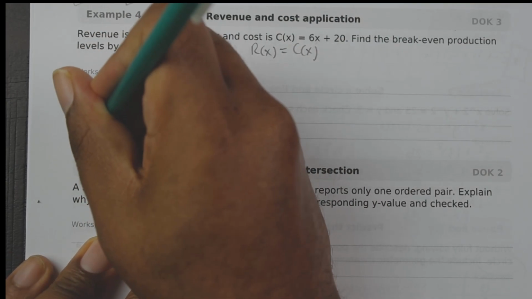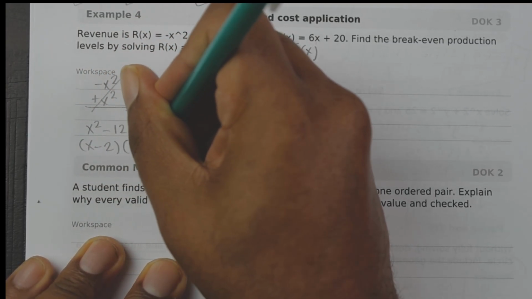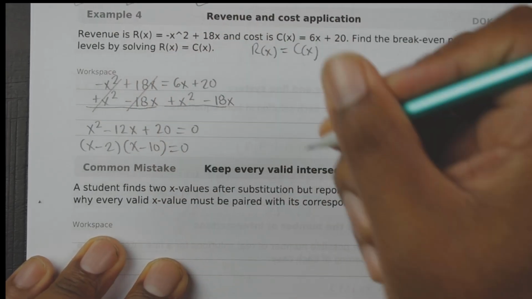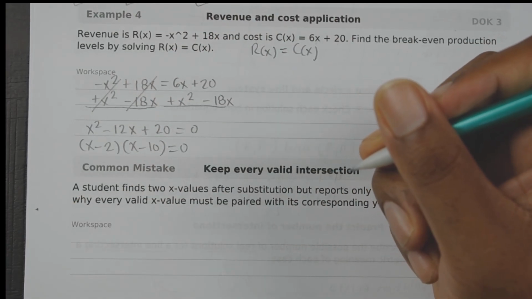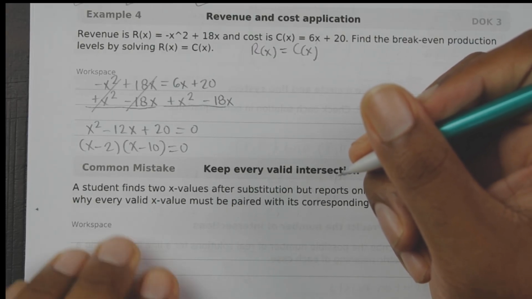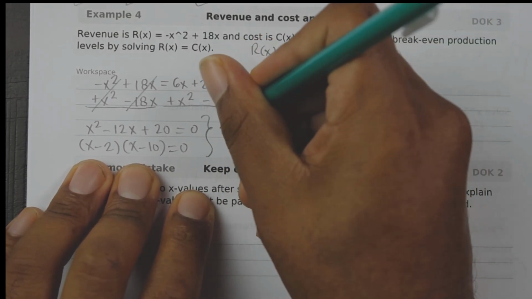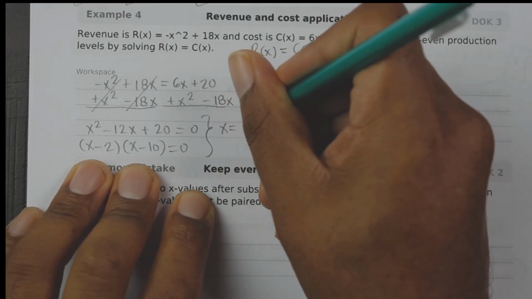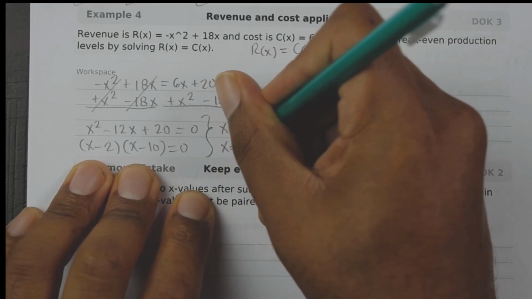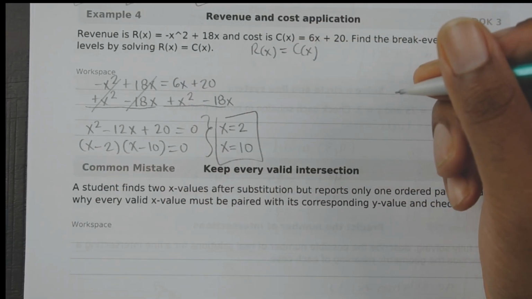So I know that that would be -2 and -10. Using the zero product property rule, we would set both of these equal to 0. And then this tells me that x is going to be equal to +2, and then that x is going to be equal to +10. So I have both of my x values.